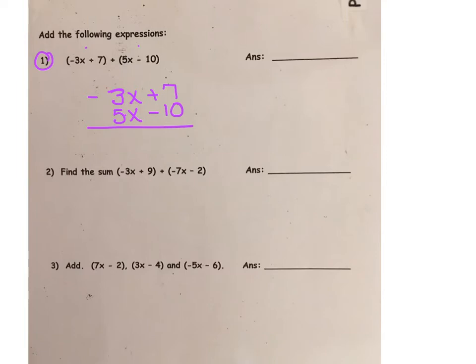Now it's time to combine. A gain of 7 but a loss of 10 leaves us with negative 3. As we look at the x terms, you have a loss of 3 x's but a gain of 5. Find the difference. You should get 2x. Our answer is a binomial, 2x minus 3.